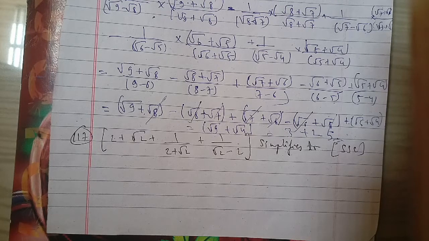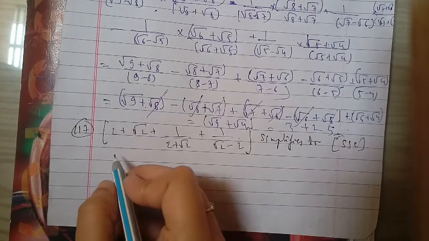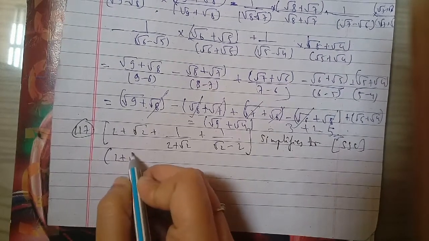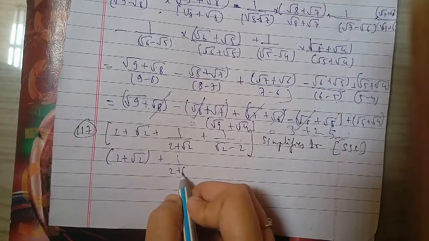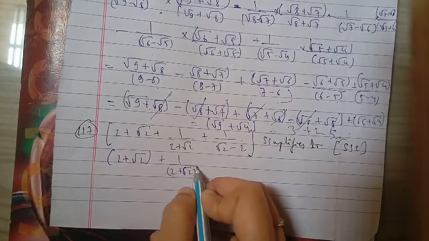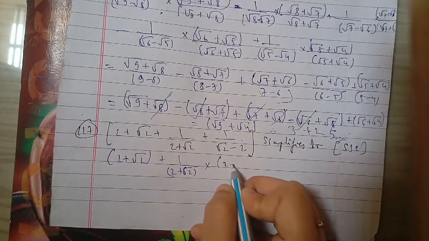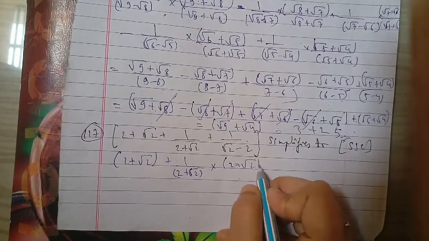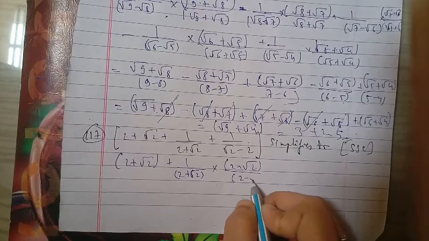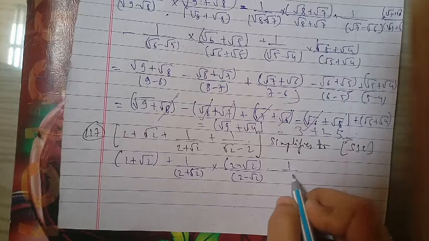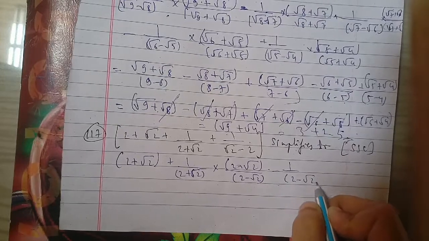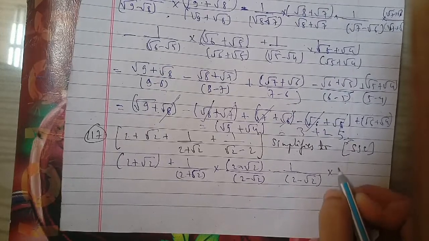For the given expression, we have 2 plus under root 2 plus 1 upon 2 plus under root 2 into 2 minus under root 2 upon 2 minus under root 2, that is minus 1 upon 2 minus under root 2 into 2 plus under root 2 upon 2 plus under root 2.